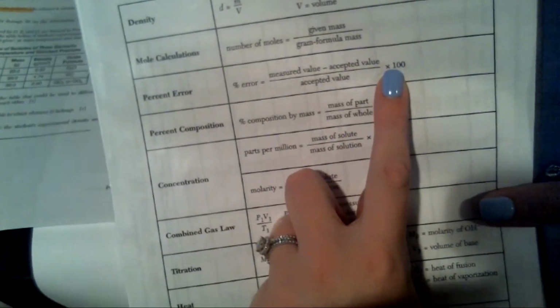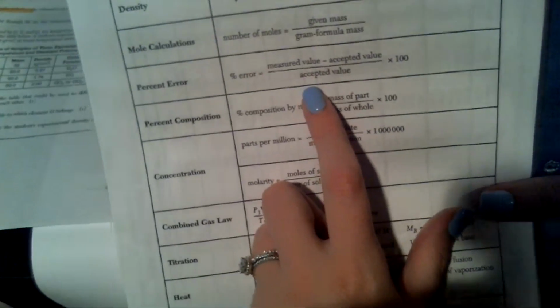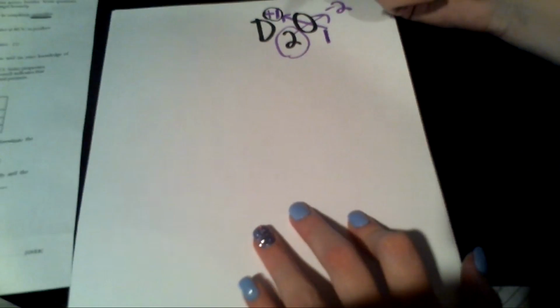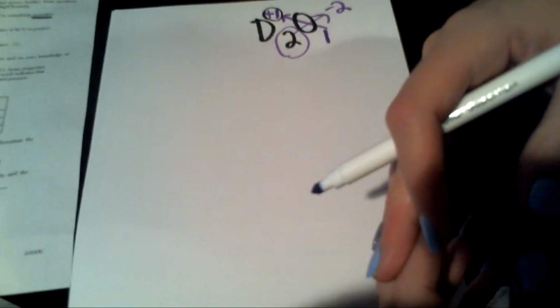We have the measured value minus the accepted value over the accepted value times 100. Like 3rd day of school, I taught you this. And this is how it goes. When I was in college, this is how I remembered it because there were no reference tables in college. Percent error equation is used to tell you how wrong you are or how precise your experiment is.